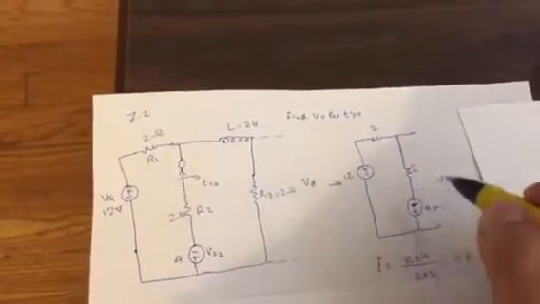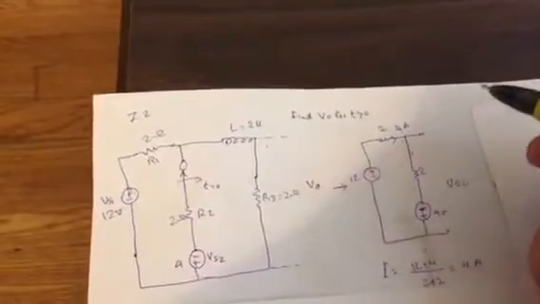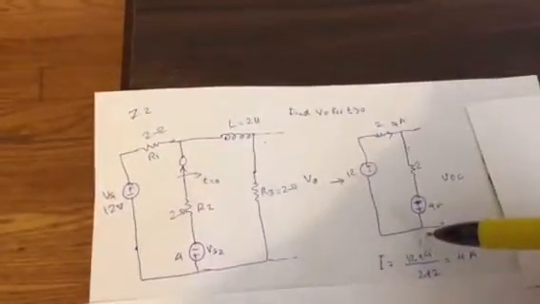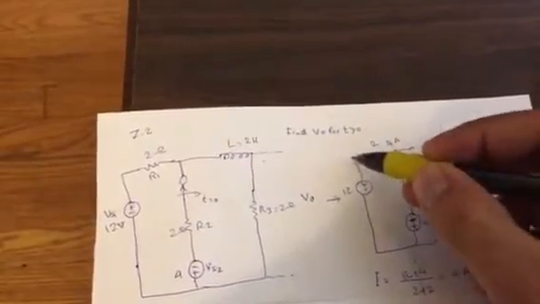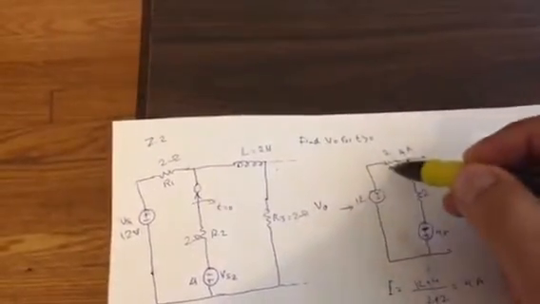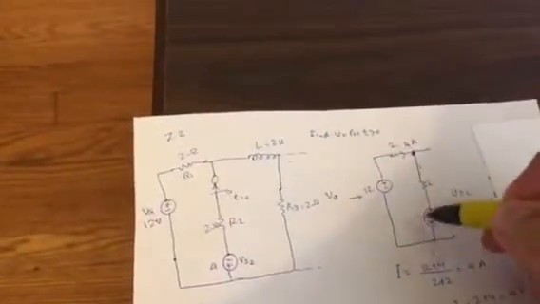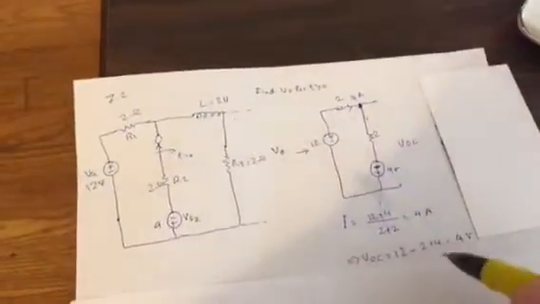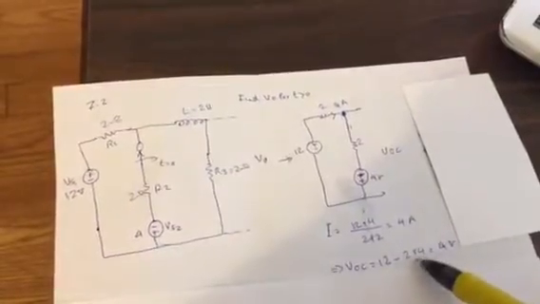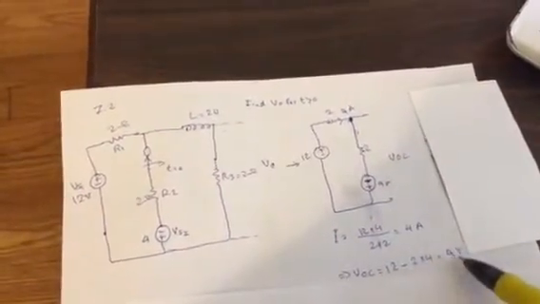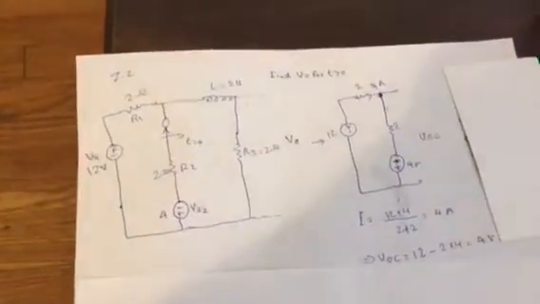So 4 amperes is flowing into this side of the branch. Okay, so how much is the voltage over here? From here to here I have 12 volts, and then 12 volts minus whatever voltage is dropping, 2 times 4 amperes. So V open circuit, V at this point, is 12 volts minus 2 times 4, which is the voltage drop at this resistor. So 2 times 4 is 8, 12 minus 8 is 4 volts. So the V open circuit is going to be 4 volts in our case.